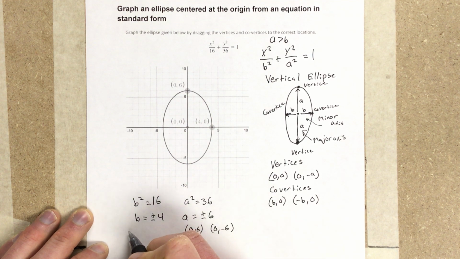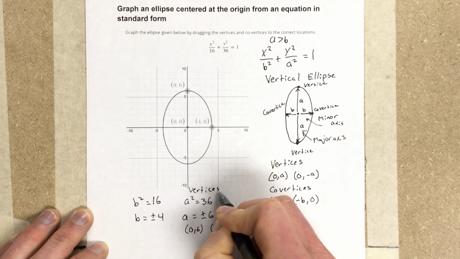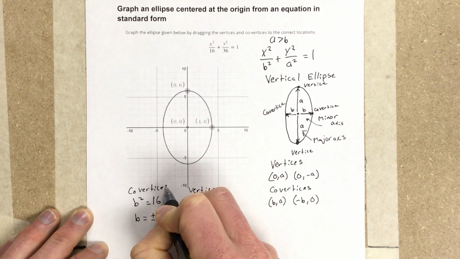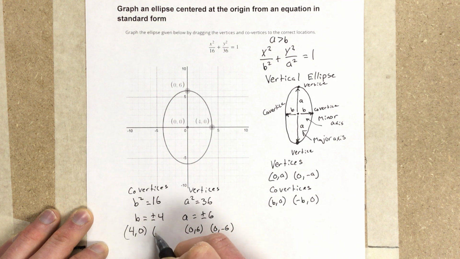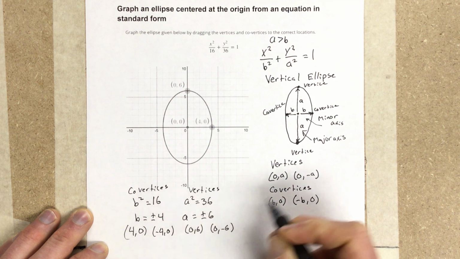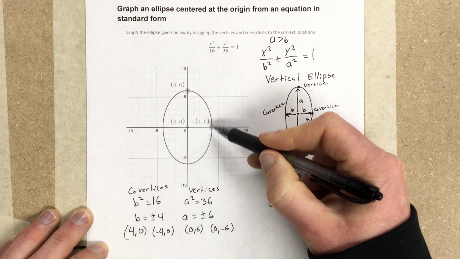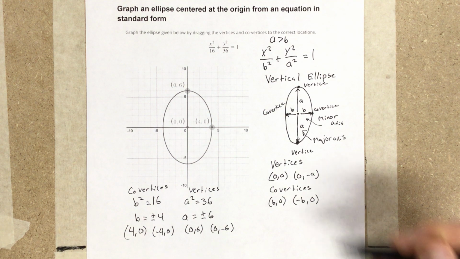And then for my co-vertices, so these are the vertices, and these are the co-vertices, I end up with 4, 0, and negative 4, 0. So then obviously if I drag these points to 0, 6 and to 4, 0, I would have an ellipse, which is a vertical ellipse. And this is how you come up with that.